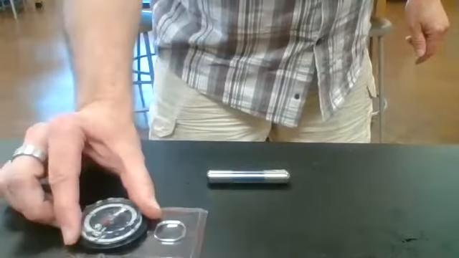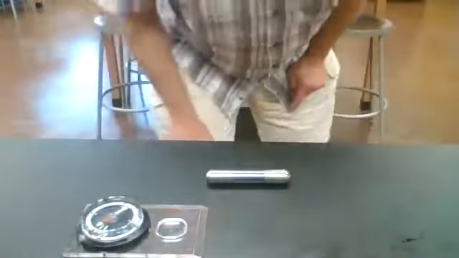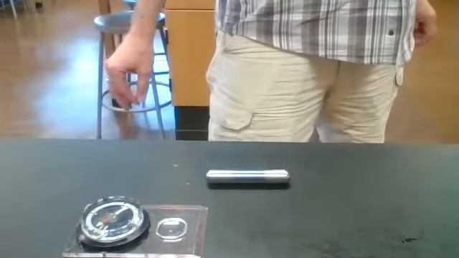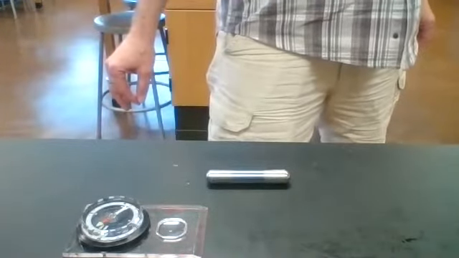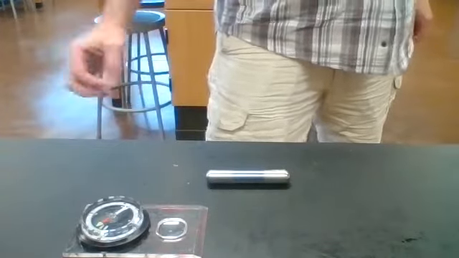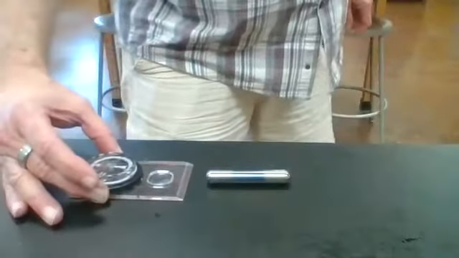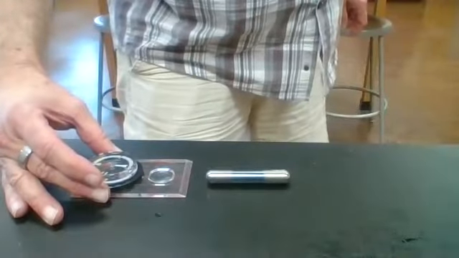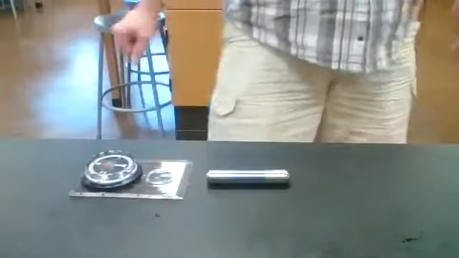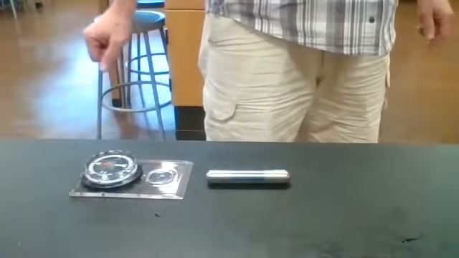I'll put it at location A. I don't know if you can see that very well, but you can see the deflection of the needle is away, and up at an angle. Here, if I put it at point B, then the North Pole points directly away from the North Pole of the magnet.